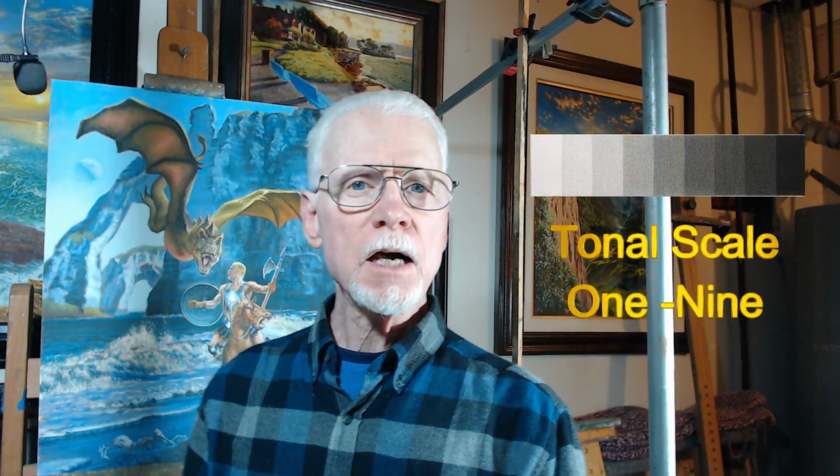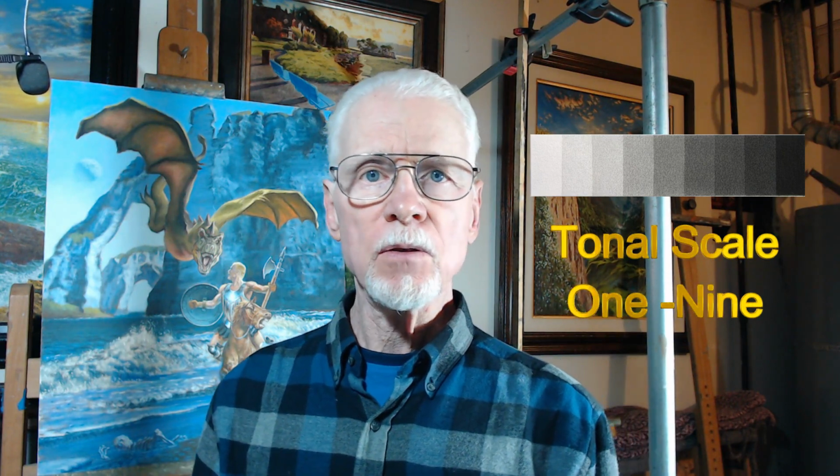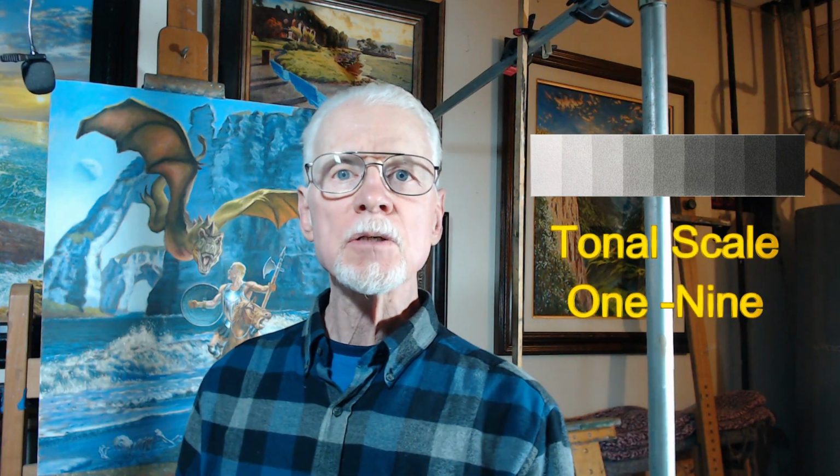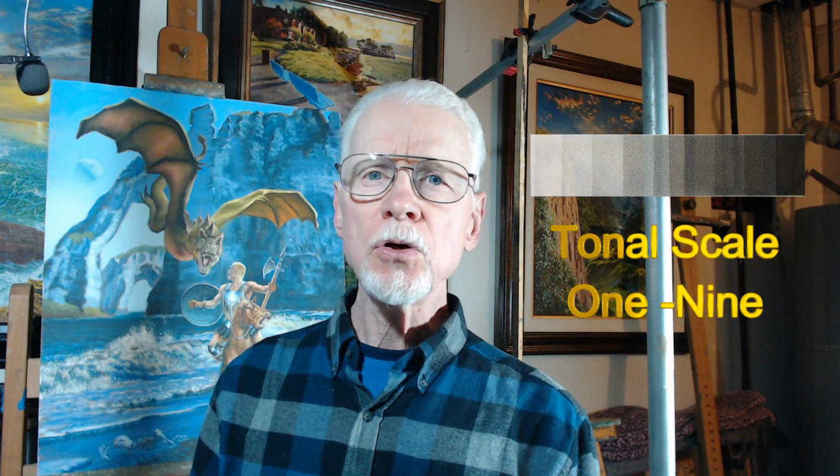The tonal scale has 9 tones from light to dark. Each color tone that you mix has to be in the right relation to the other tones. If a green is supposed to be a 4 on the tonal scale and you mix a 2, it will pop out like someone singing off key in a choir. So, just like singing in a choir, the tones of the colors you mix must be in key, called tonal keying.